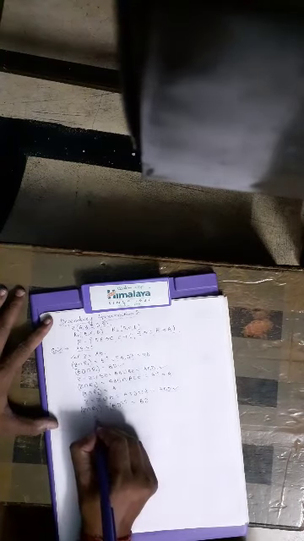So Z intersection R1 gives BD, and we find the BD closure. BD closure is BD. So BD intersection R1 is BD, and Z will be Z union BD, which gives ABD.